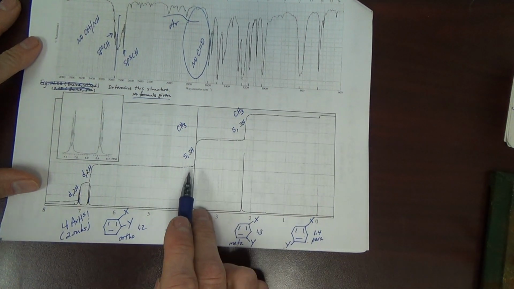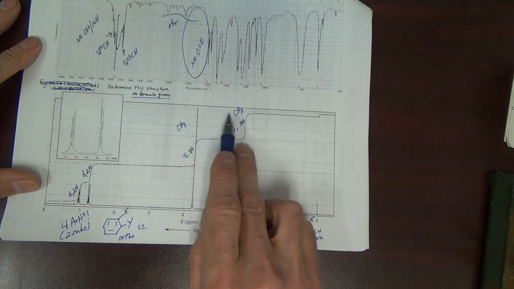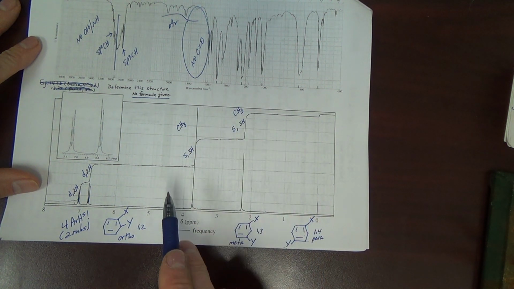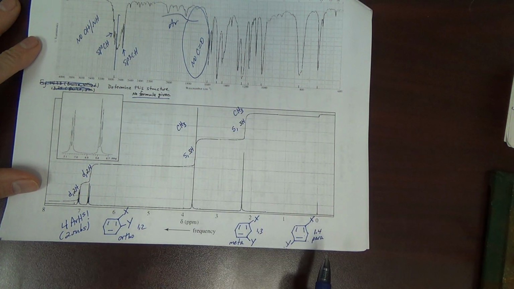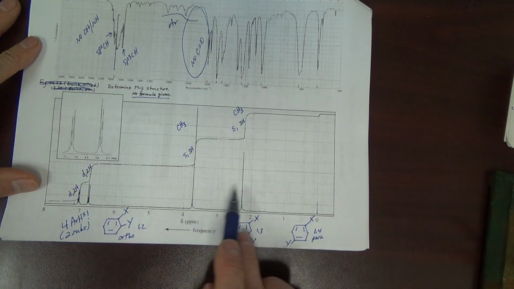But we have to recognize these two methyls are not the same. That is, they're not the same by symmetry. Because they're giving two different signals.